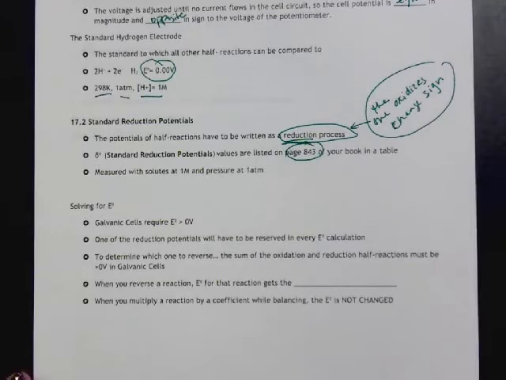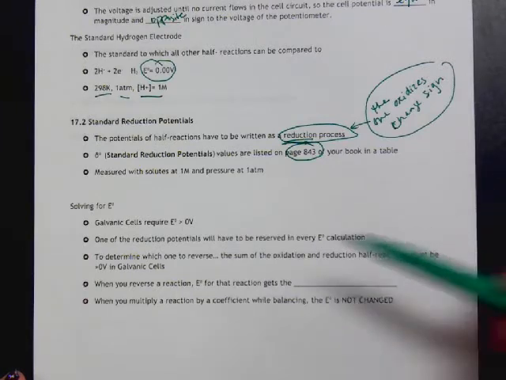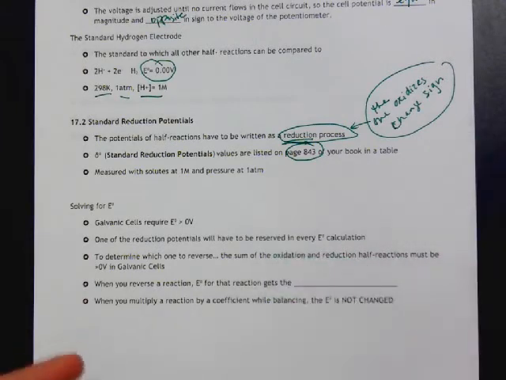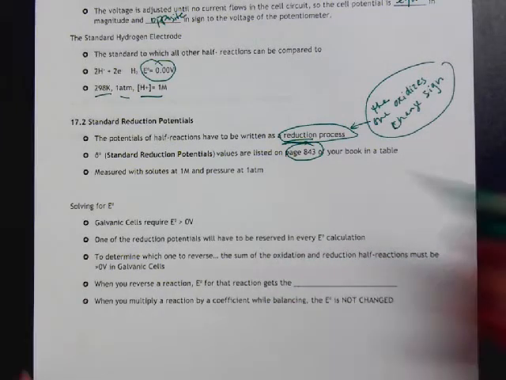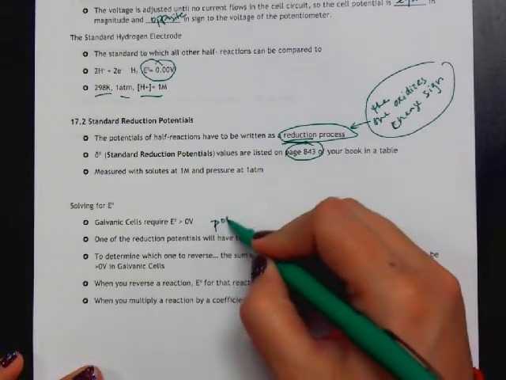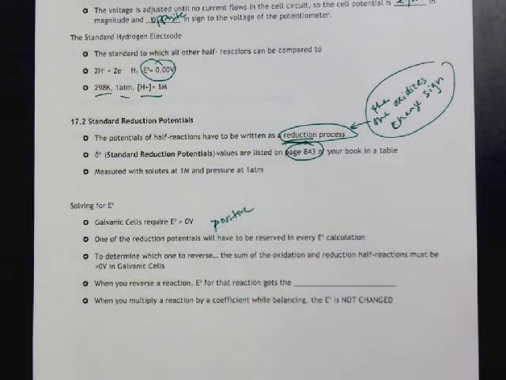Alright, so galvanic cells require that our cell potential be positive. Okay, one of the reduction potentials, again, has to be reversed, as we were just talking about. And when it is reversed, after we reverse it, then we add them together, and we have to come out with a positive answer, right? Greater than 0 means it has to be a positive cell potential.